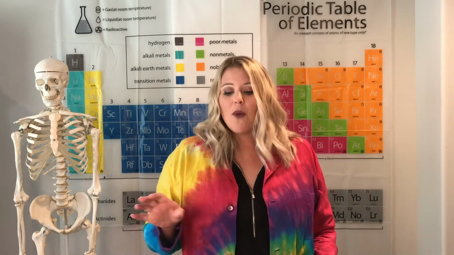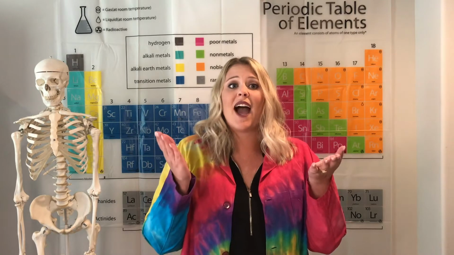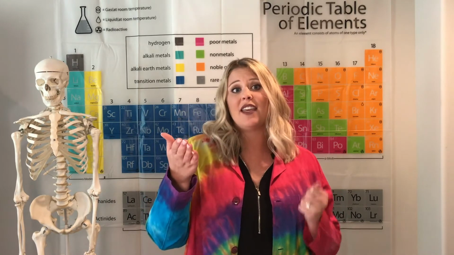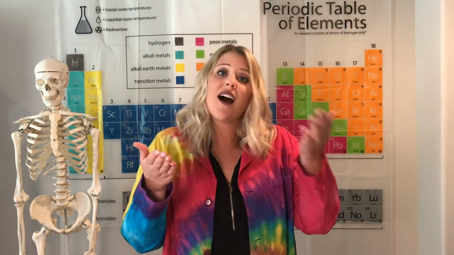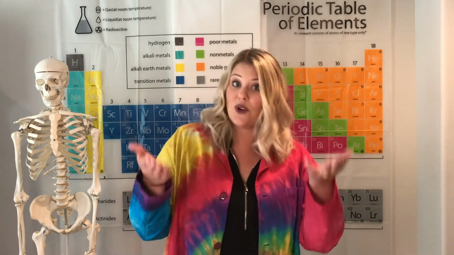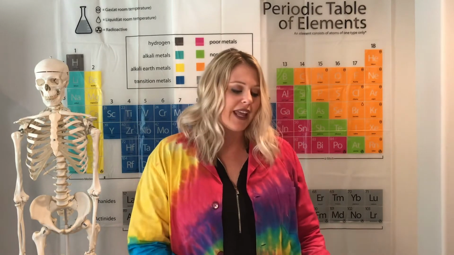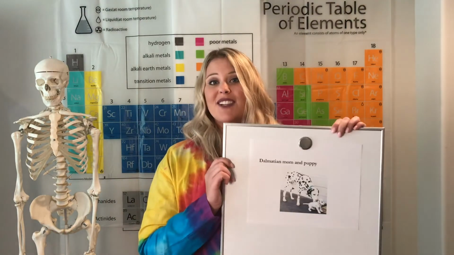Okay, we're going to take a look at some animals today. These are just pictures to start off with, but we're going to be looking at a parent and an offspring. We're going to take a look at what the parent looks like and compare that to the offspring. What does the offspring look like? We're going to find characteristics, traits that are similar between the two. The first one I have for you today is a Dalmatian.